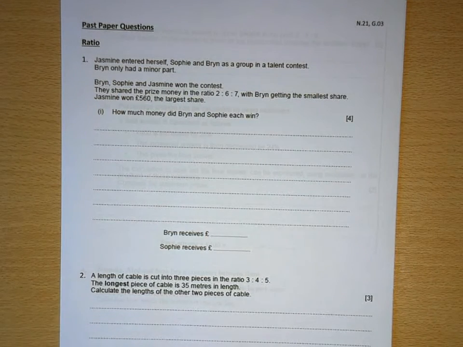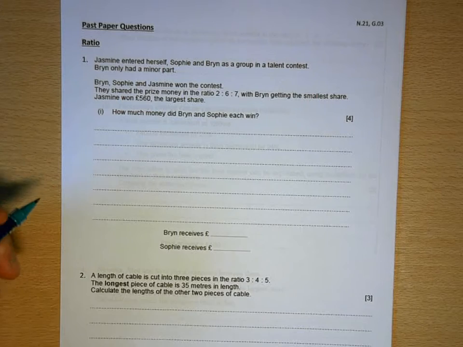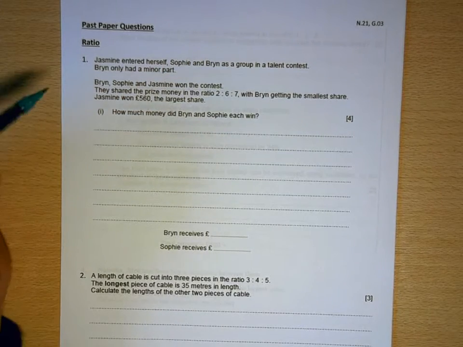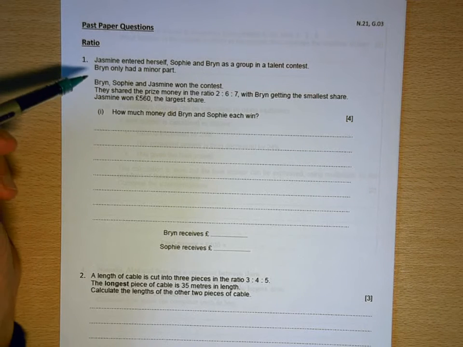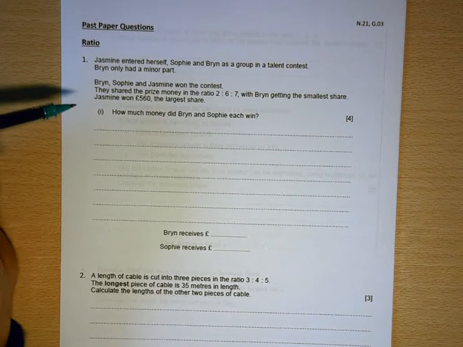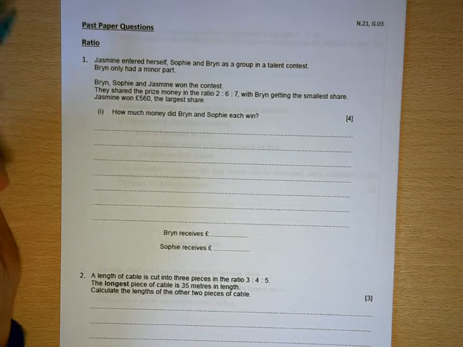Right, well, let's take a look at these ratio past paper questions that I left you. Jasmine entered herself, Sophie and Bryn as a group in a talent contest. Bryn only had a minor part. Bryn, Sophie and Jasmine won the contest.